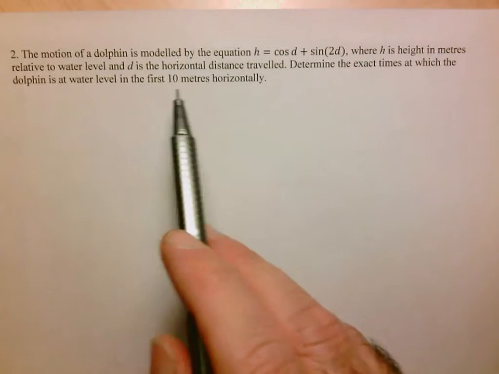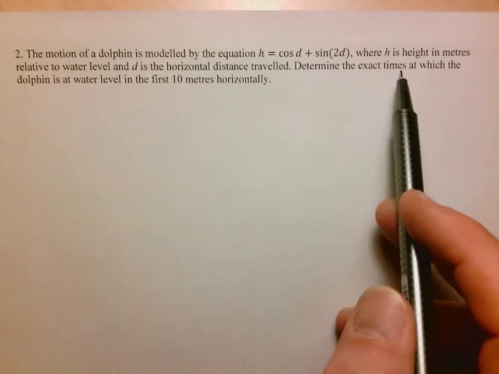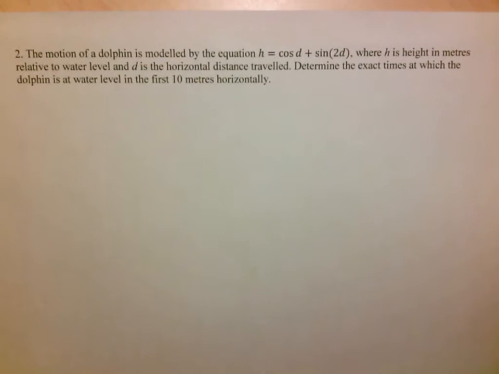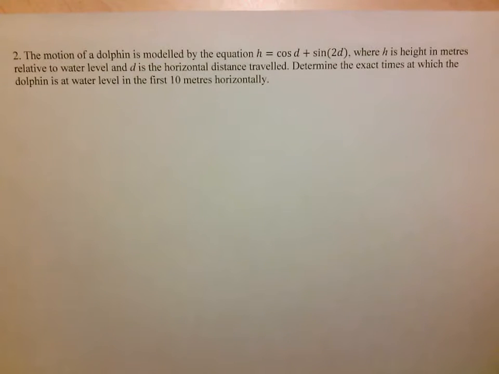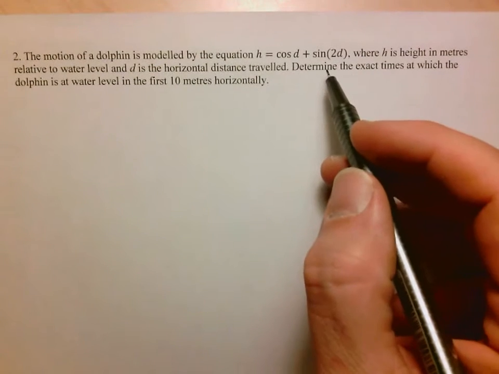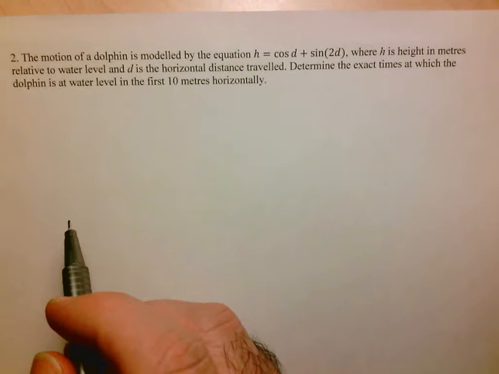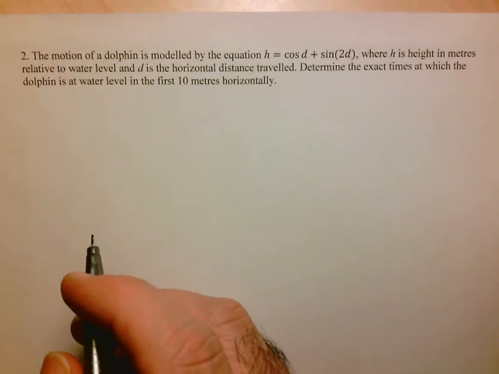is representing horizontal distance. I guess the use of the word times here was a leftover from a previous version of this question. Maybe it should be the exact distances at which the dolphin is at water level. Okay, so let's solve this problem here.